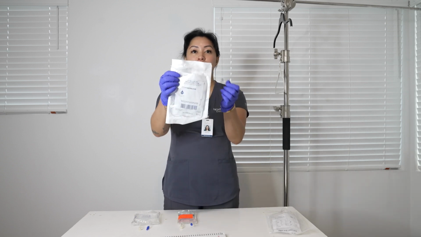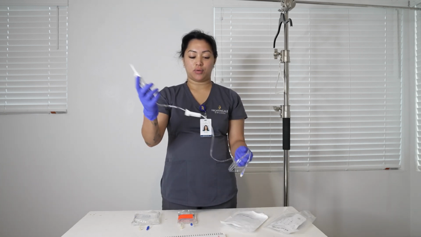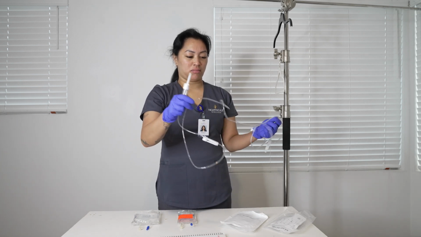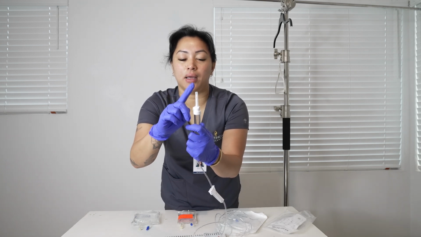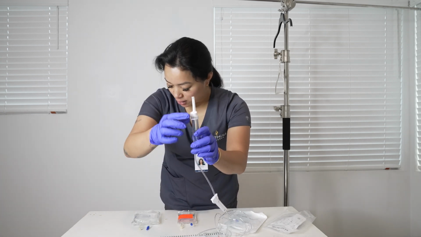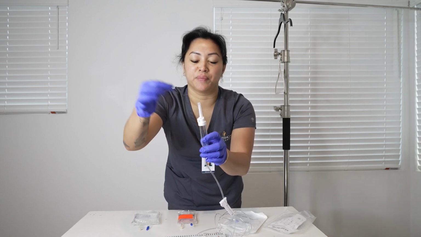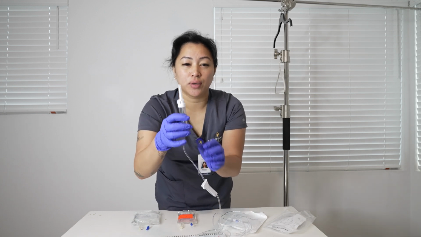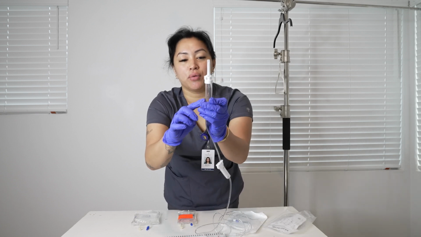So now I am going to talk about my primary tubing. So this is the primary tubing, and I'm going to take it out. And I'm going to start right here. This is the spike, and this has the cap, and this spike goes into the fluid or the medication. This spike is sterile up until I take off the cap and I insert it into the fluid or the medication bag. And then right here is the drip chamber.